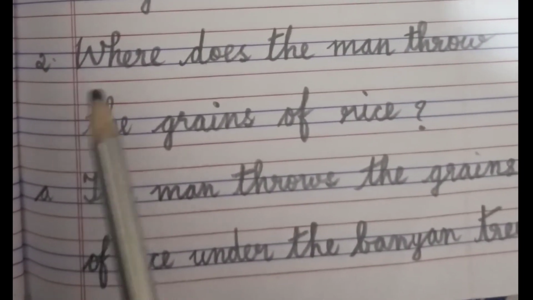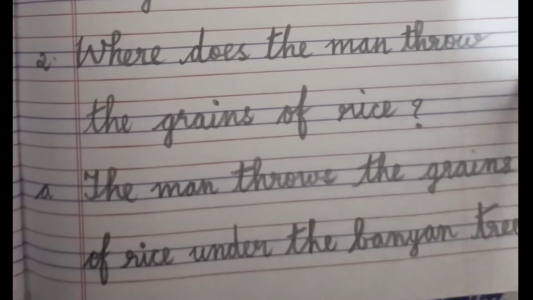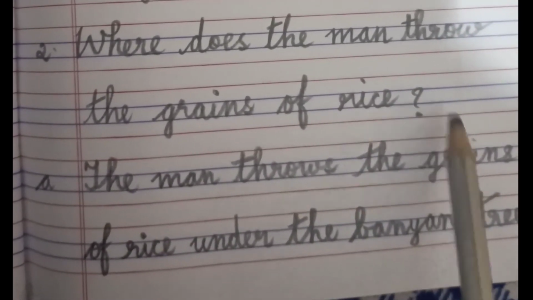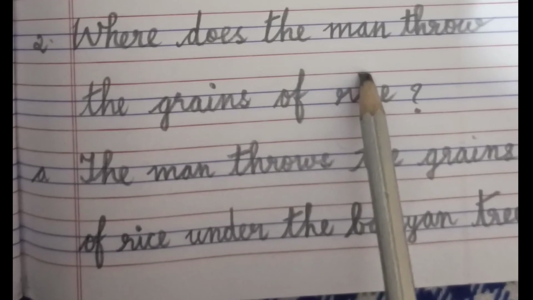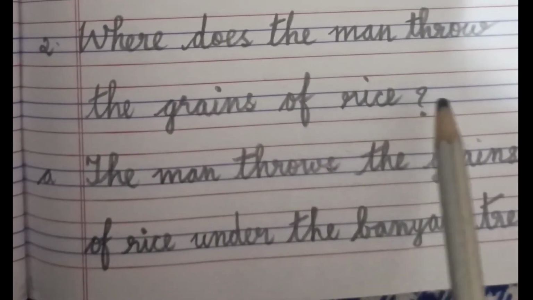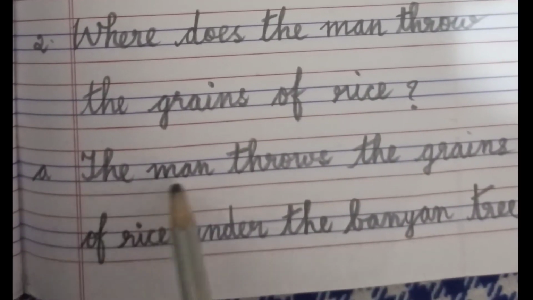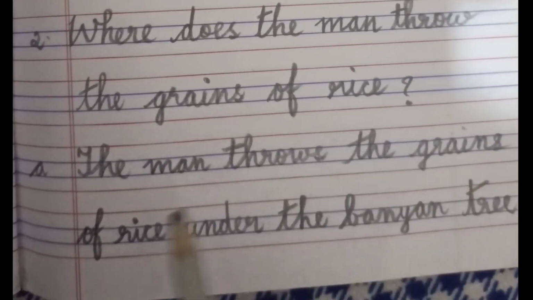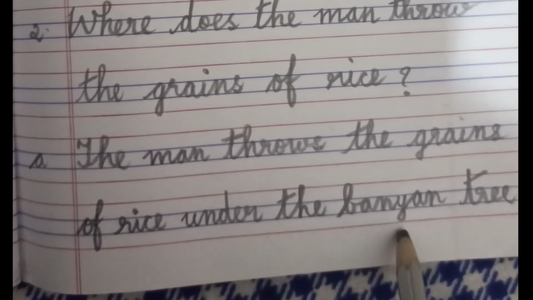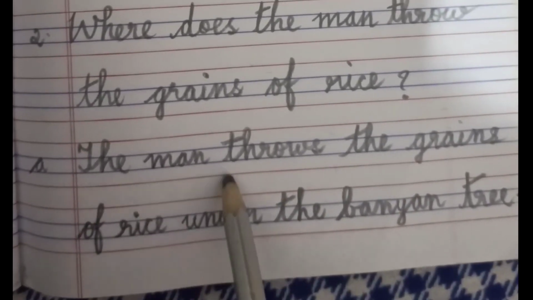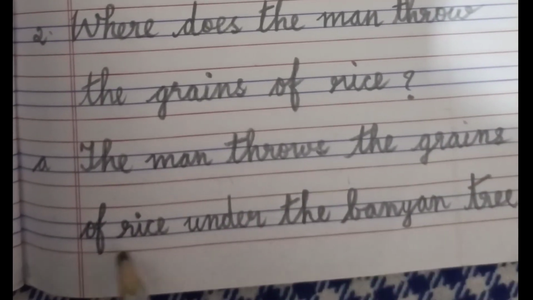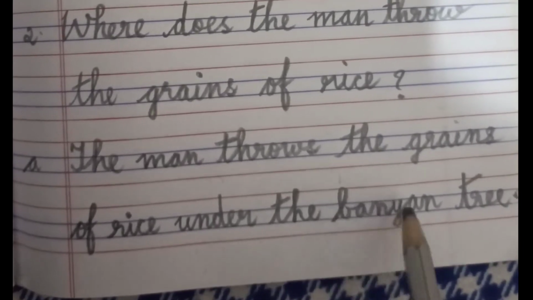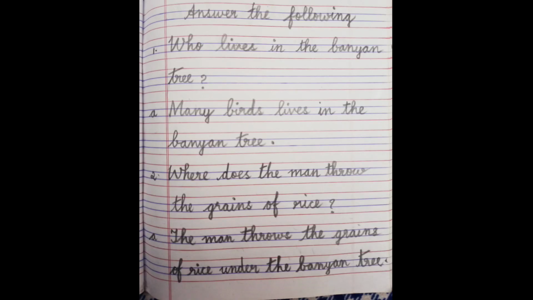Now the second question, where does the man throw the grains of rice? Answer, the man throws the grains of rice under the banyan tree. So, children, copy down these two question answers in your notebook neatly without making any spelling mistakes.